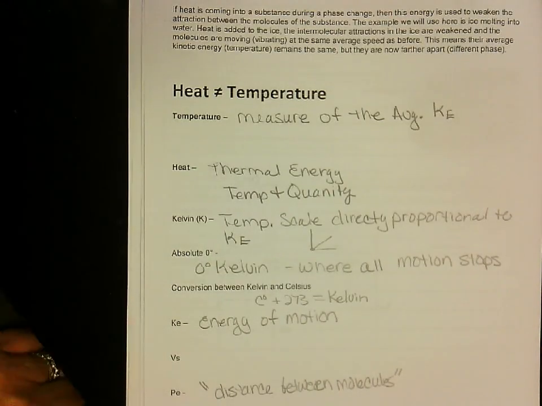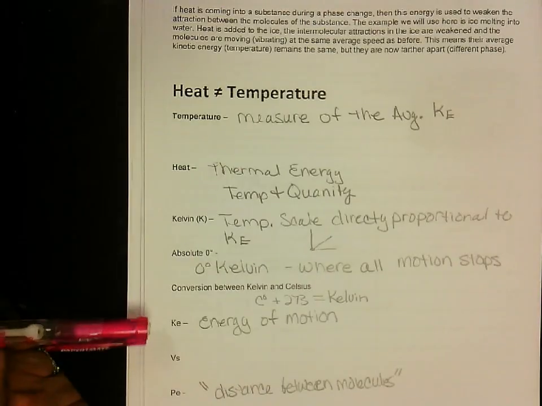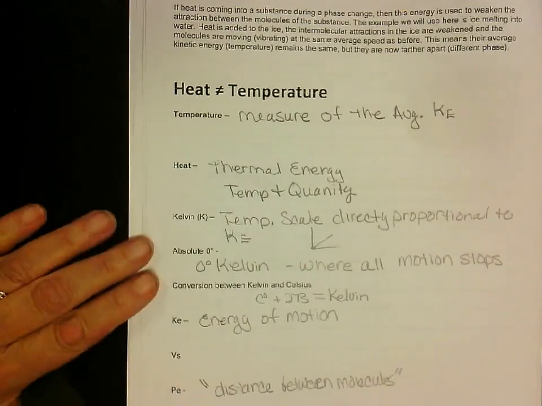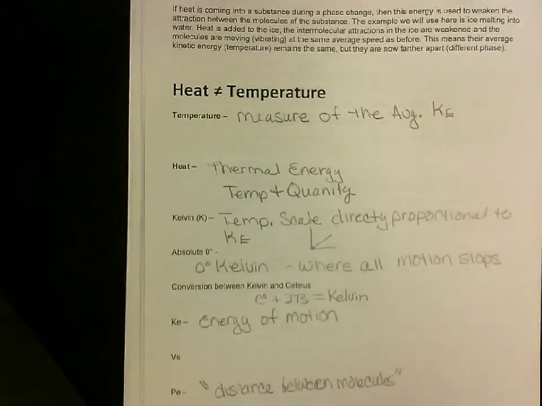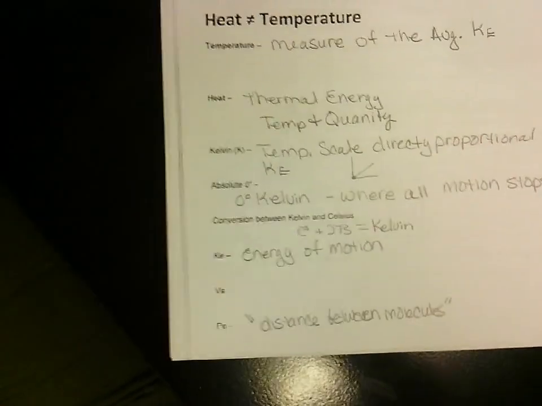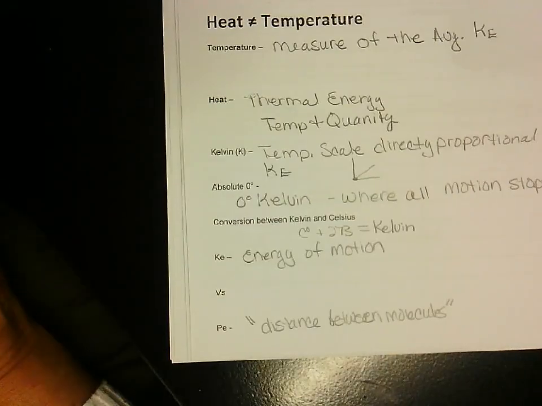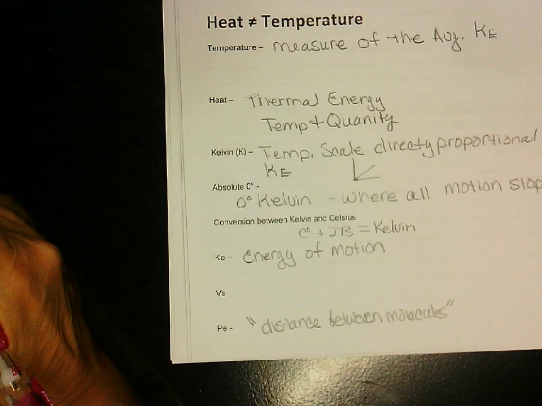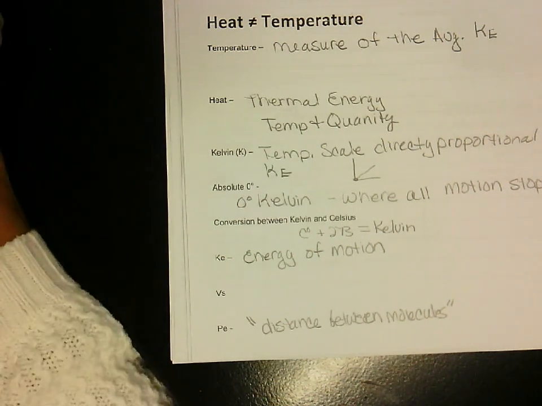The next thing we want to talk about is the difference between kinetic energy and potential energy. Kinetic energy is the energy of motion, and potential energy has a lot of definitions. For this unit, I want you to think about potential energy as the distance between molecules. So let's think about it as the distance.